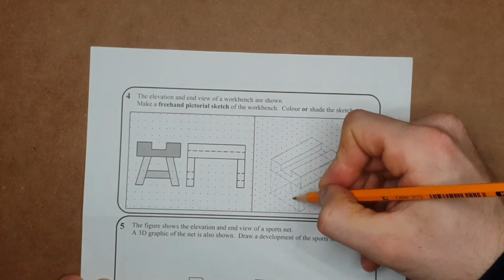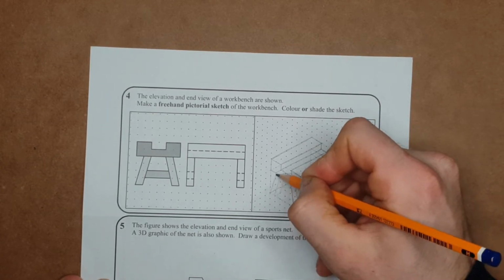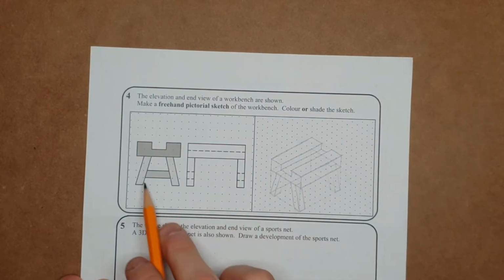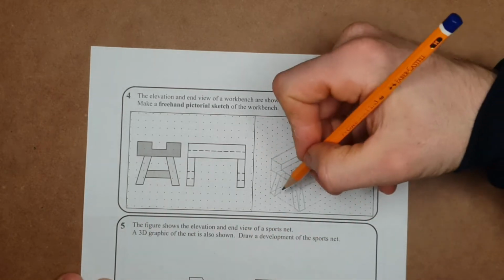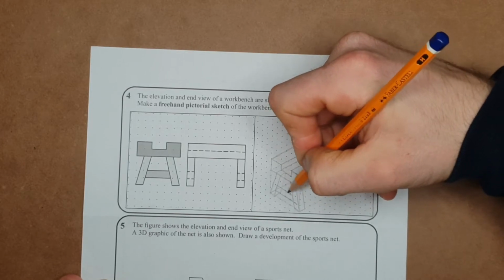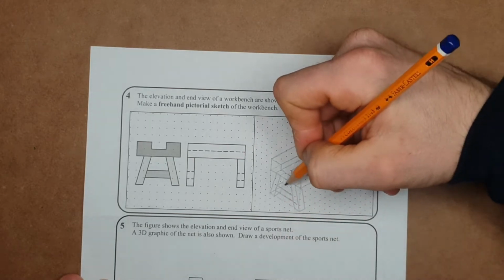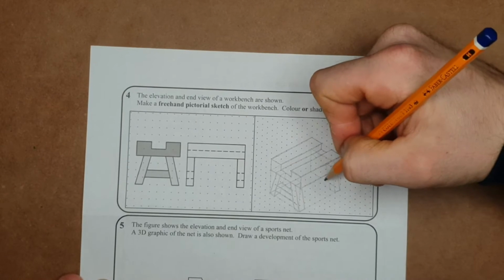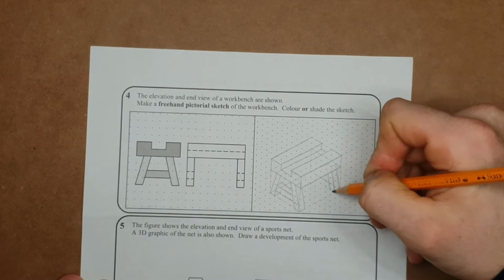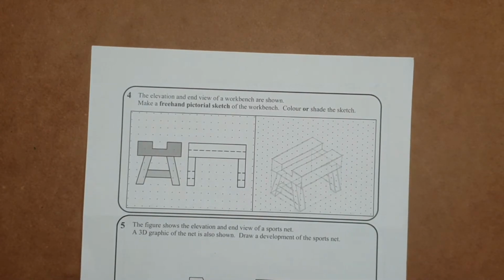Now I can go back and heavy in the portion of the legs that is visible. The legs are joined, so up one, legs are joined just through here. And it's going to be slightly visible just there. Again, back leg cannot be seen, but a little portion of this guy can. There's the sketch of the bench now.